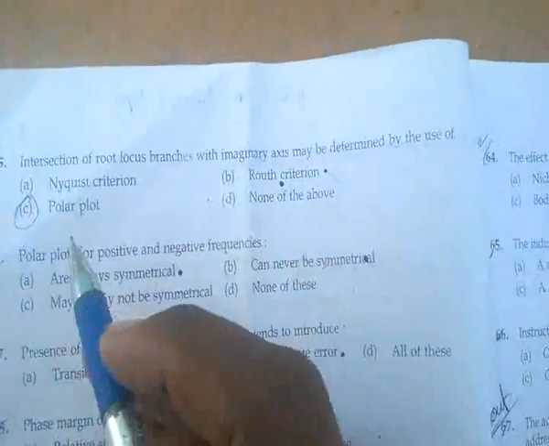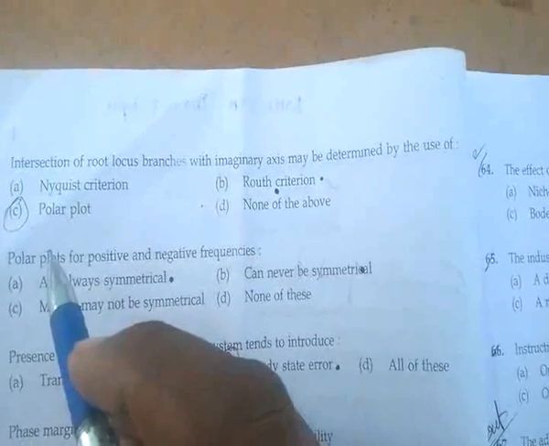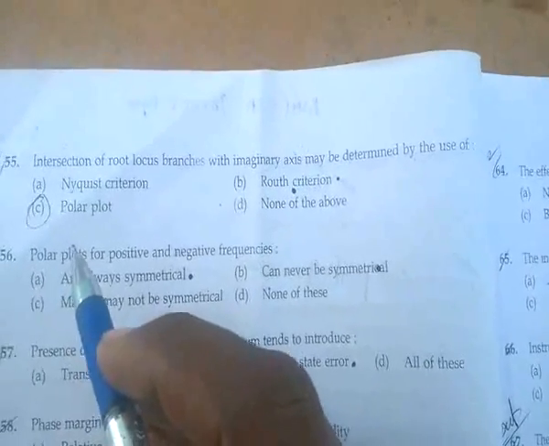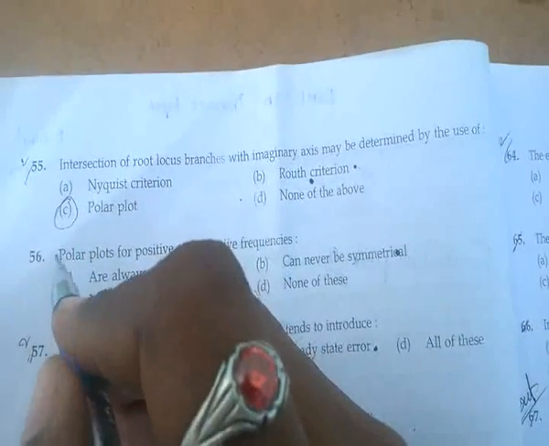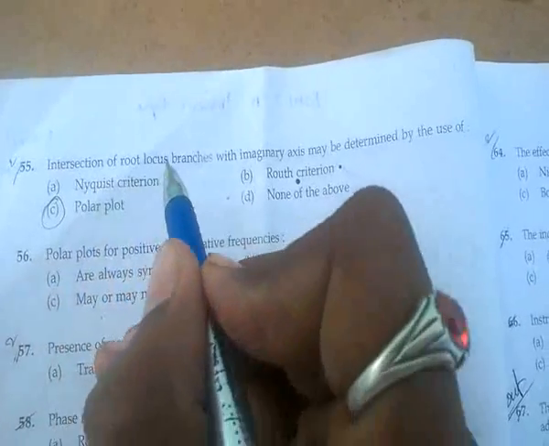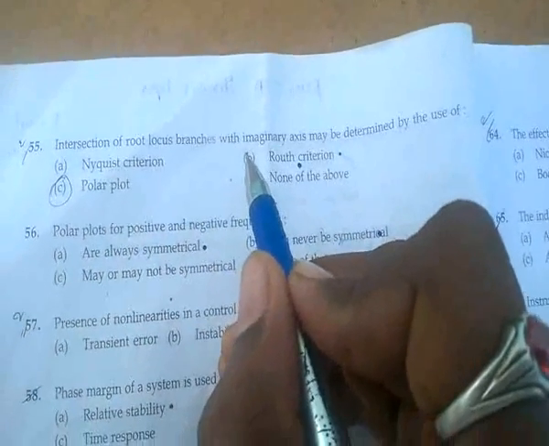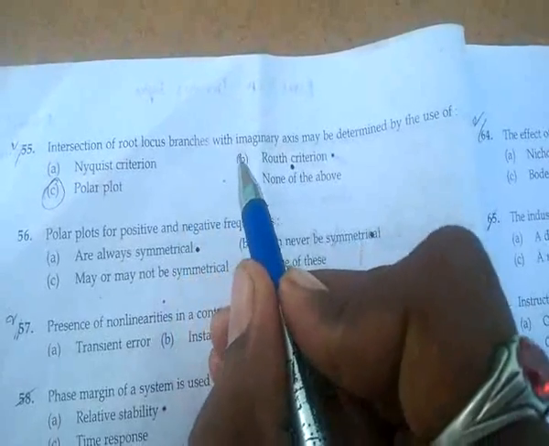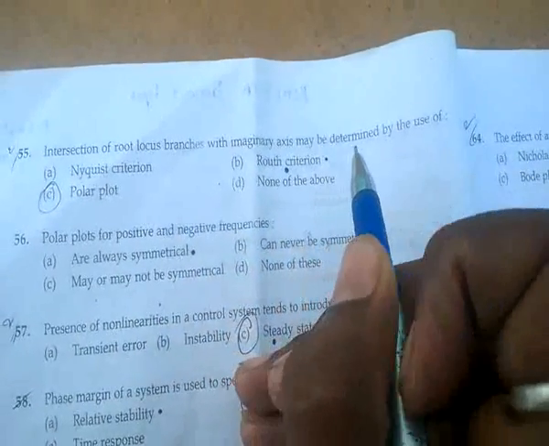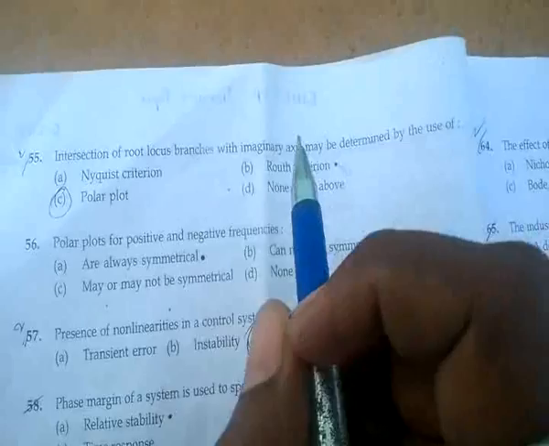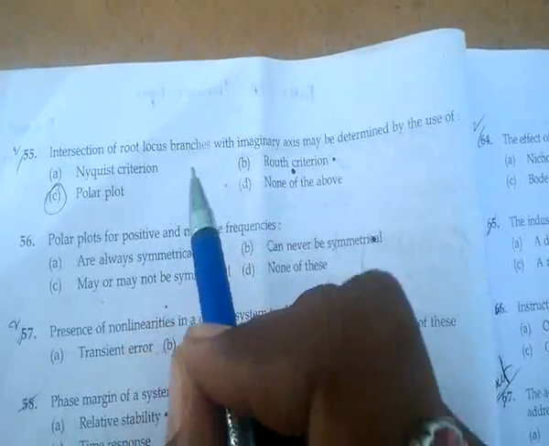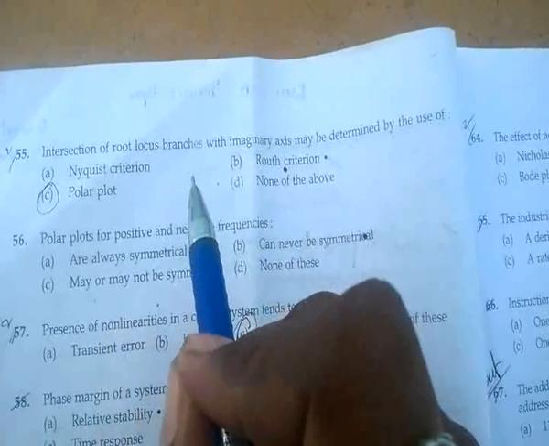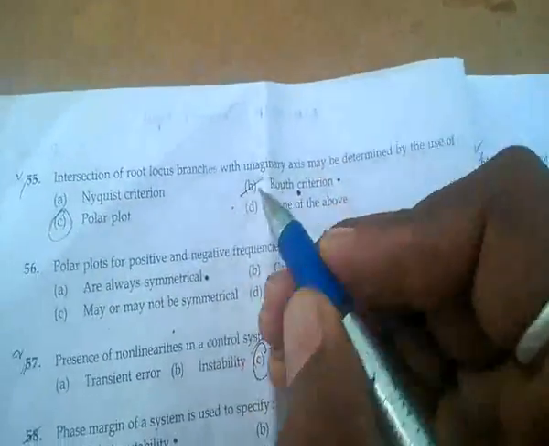Intersection of root locus branches with imaginary axis may be determined by the use of the Routh criterion. Okay, Routh criterion.